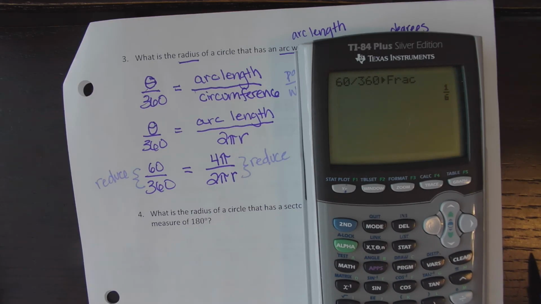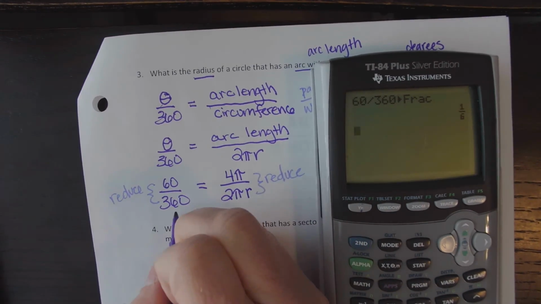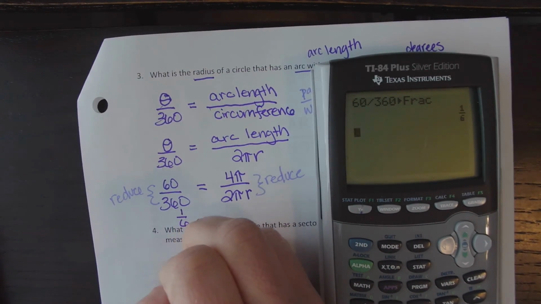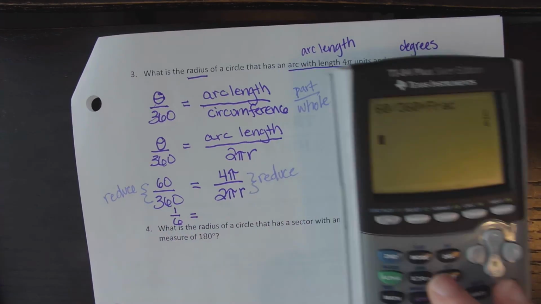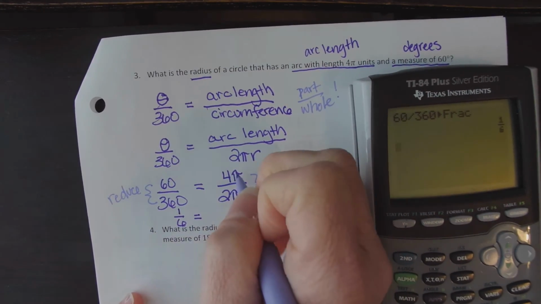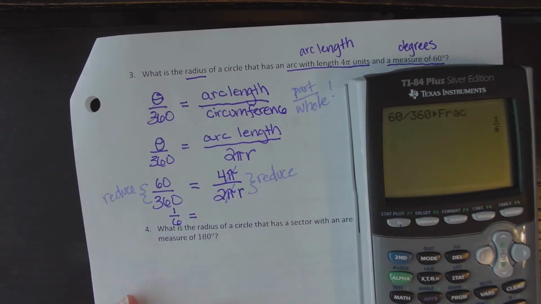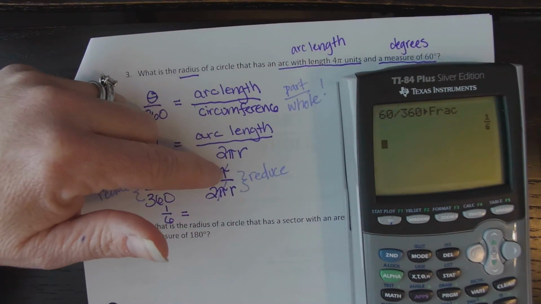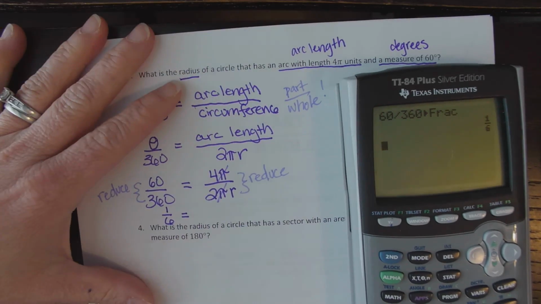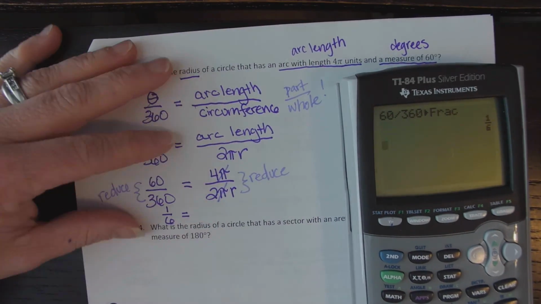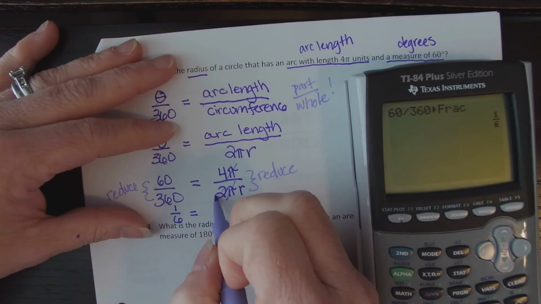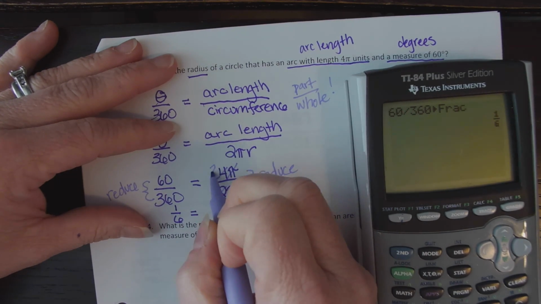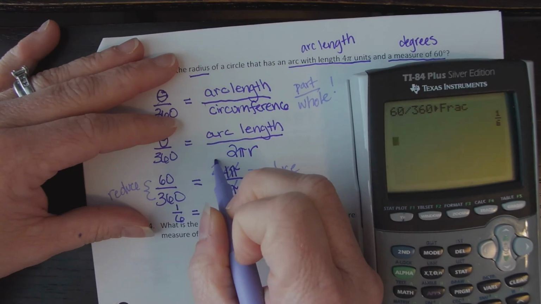And I get 1/6. So 1 over 6 is equal to, well, let's see what's going to cancel out over here. The pi's cancel out. I know when you look at the problem, you see 4 pi and you might freak out, but you actually want the pi so that they cancel out. And 4 over 2 reduces. 2 goes into 4 how many times? 2.